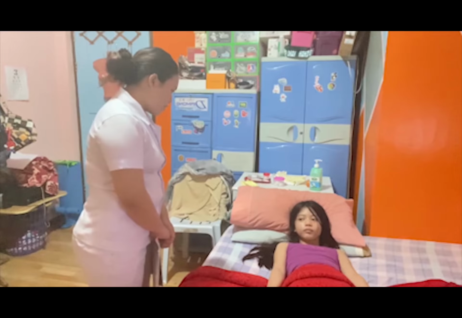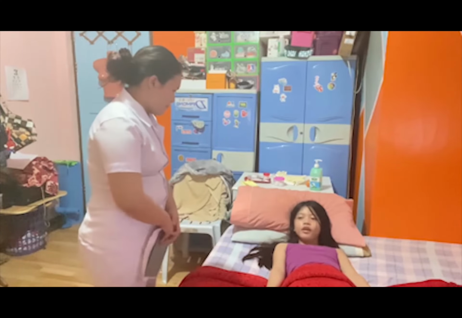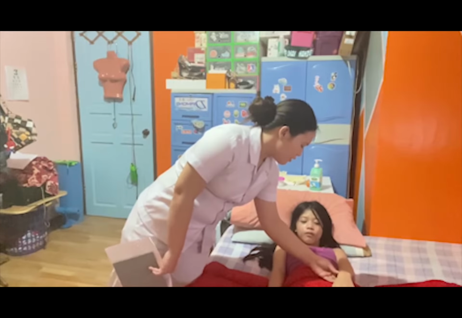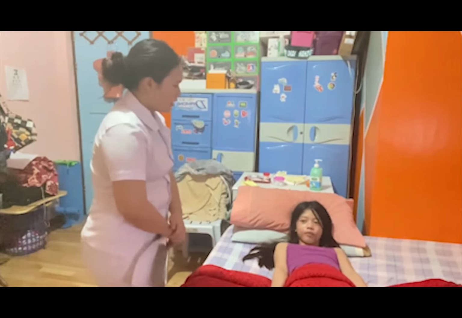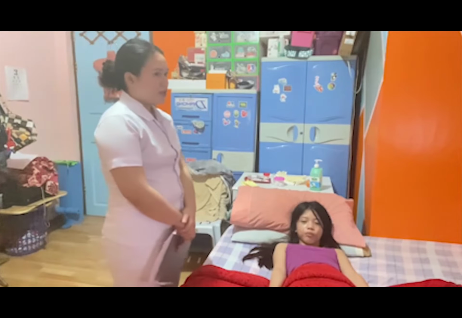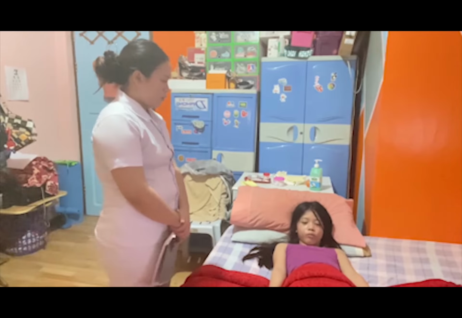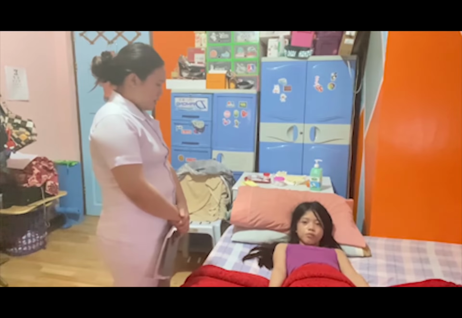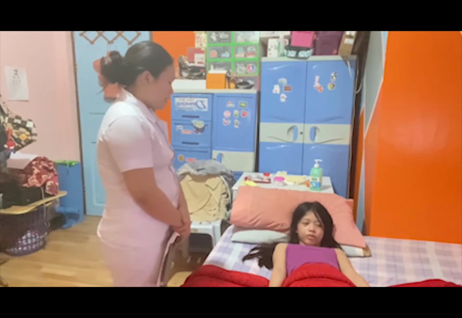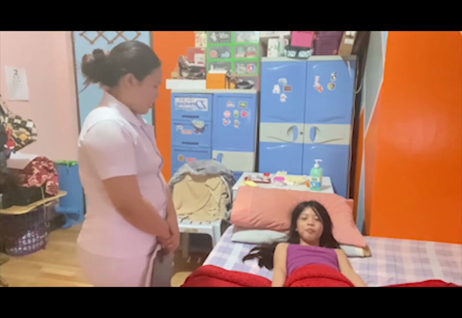I'm Christine Tan, your student nurse for today, and can I ask for your name? Faith. May I check your wristband to verify? Okay, Miss Faith Tan. Today I'm going to perform the intradermal injection. Then I'm going to inject you with the medication later. Do you have any questions? No. Okay, thank you.